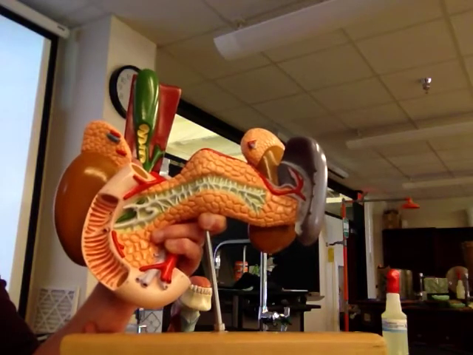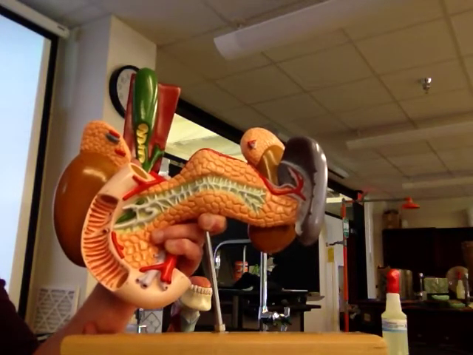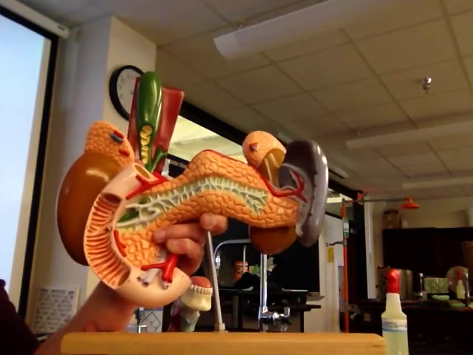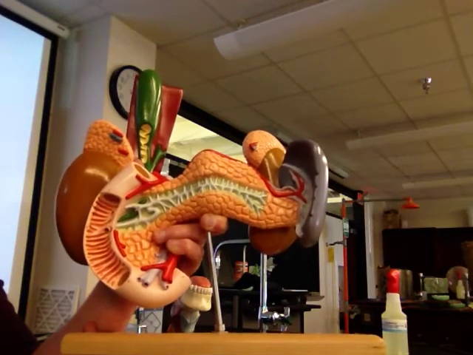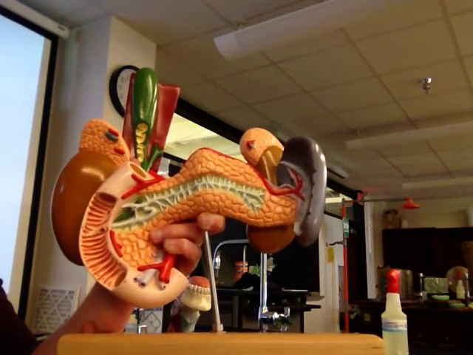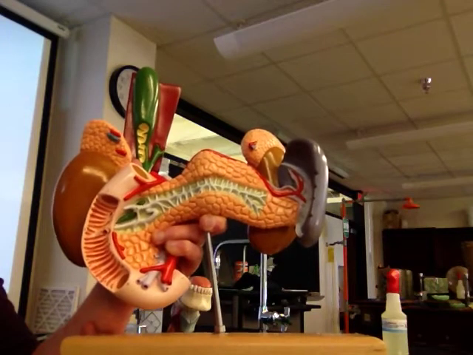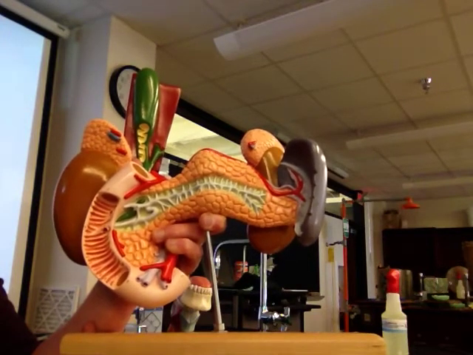Increased heart rate, increased breathing, dilation of the bronchioles, dilation of some blood vessels, constriction of other blood vessels, right? Increased heart rate, blood pressure, etc. Anything to get you moving more efficiently and effectively, right?